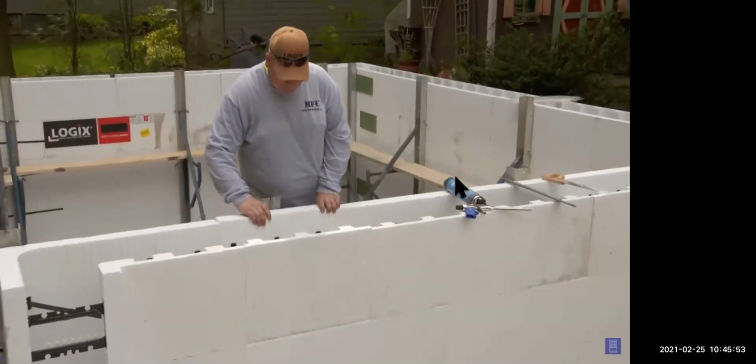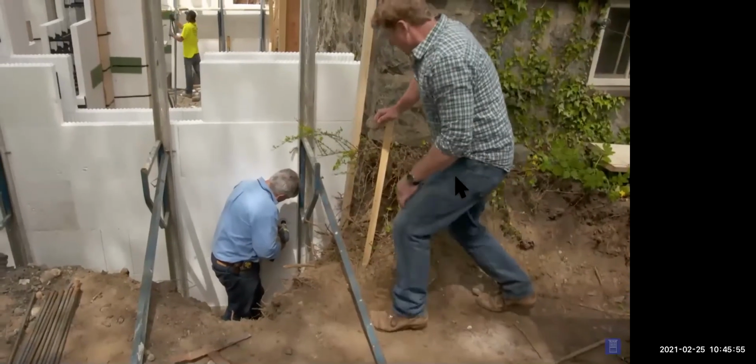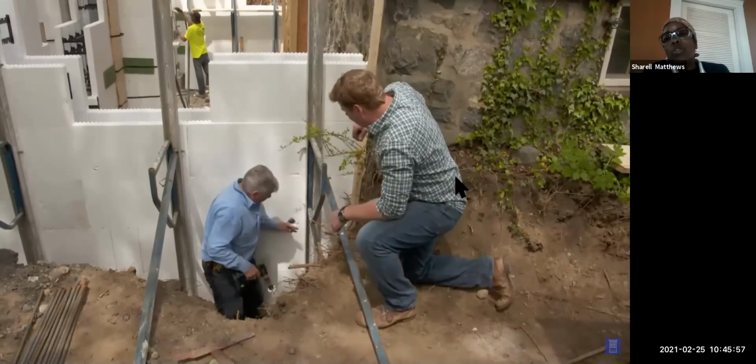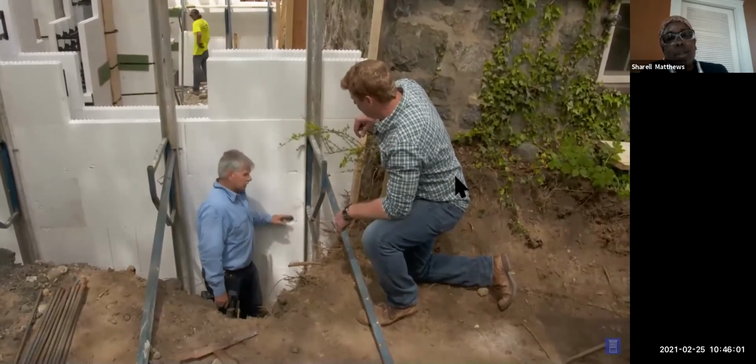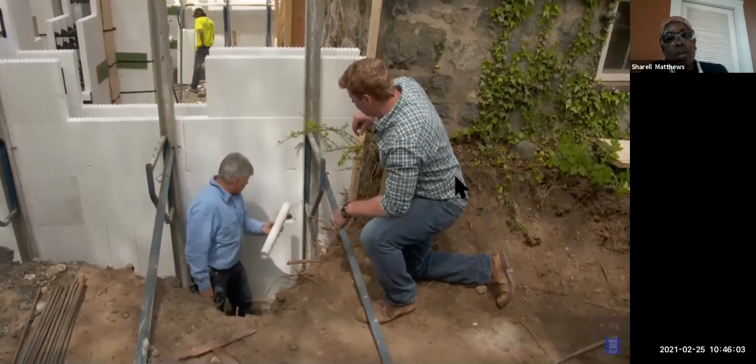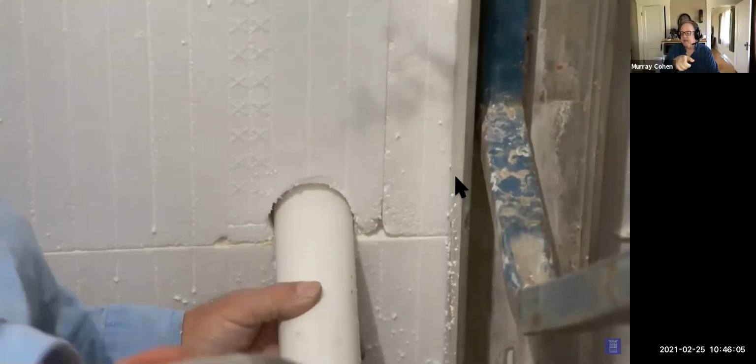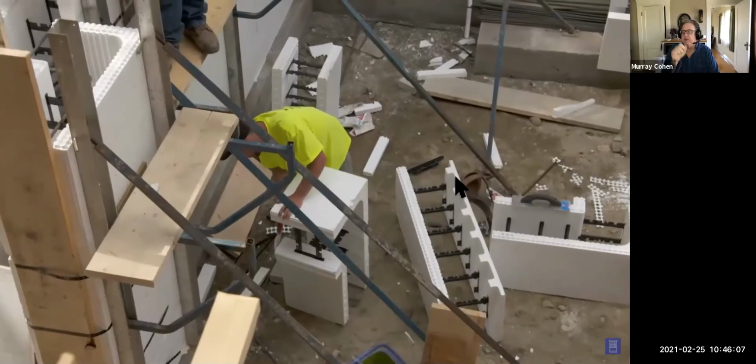Now, another question: where are the plumbing and electricity gonna go? Well, we want to have access to electricity outside. So rather than drill the concrete, we're going to put a couple of sleeves in so we can run the wire through. They're bringing the electricity in right now, but just in one place.